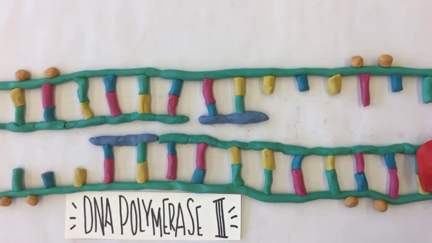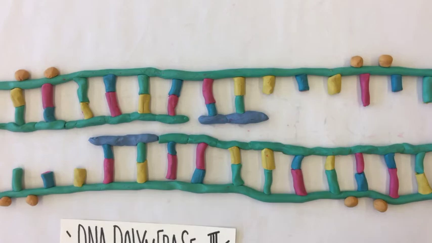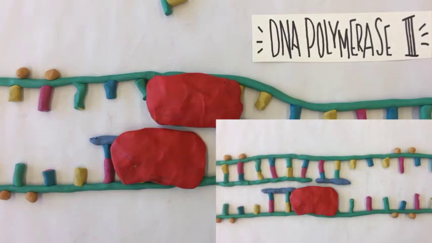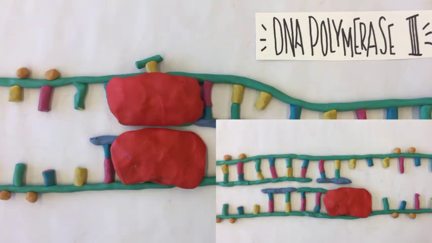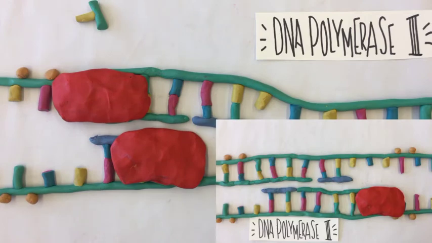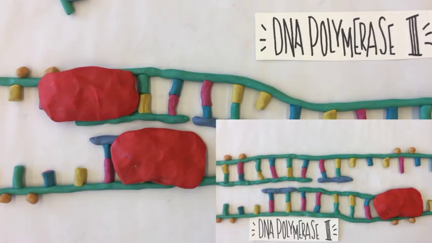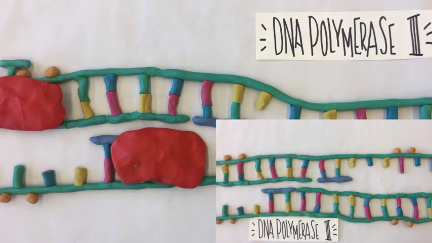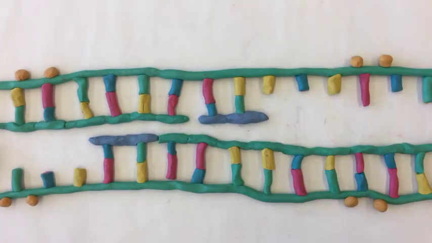For this reason, moving in either direction from the origin of replication, one strand is the leading strand. This strand replicates continuously in the direction of helicase movement. In our example, the top strand moving to the left from the origin of replication, or the bottom strand moving to the right from the origin of replication. The opposing strand to the leading strand is the lagging strand.